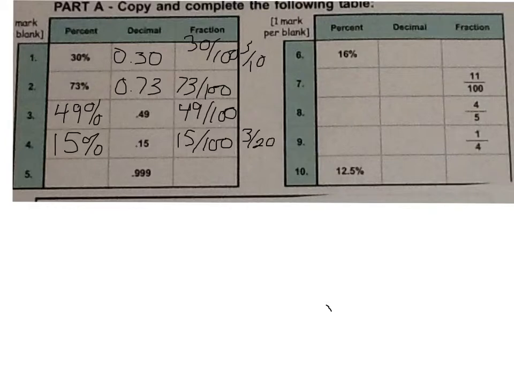Now, here's one that a lot of you made some mistakes on. As I said, if we read this one properly, it's 999 thousandths. Okay, we don't put decimals in our fractions. Now, when we're doing our decimals to percents, the other thing that we can do is put them into the fraction first and then bring them straight across if they're over 100.